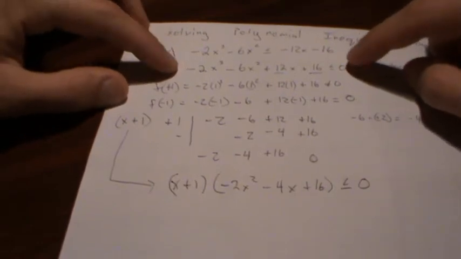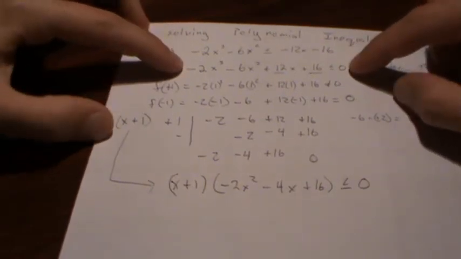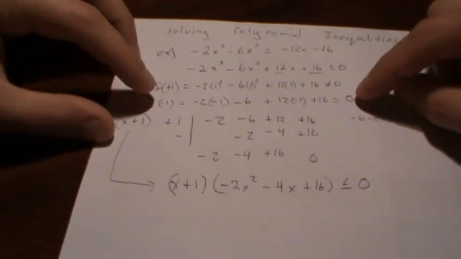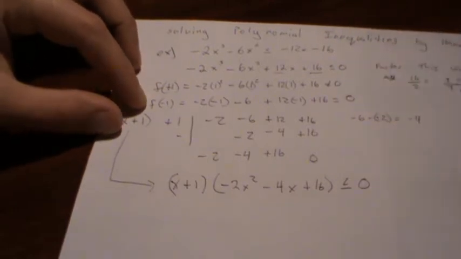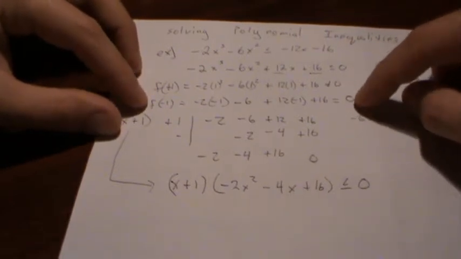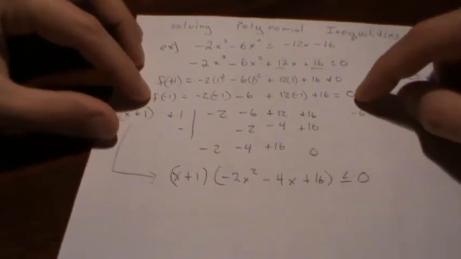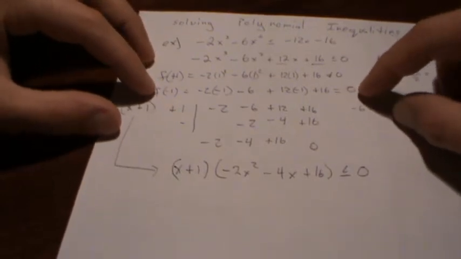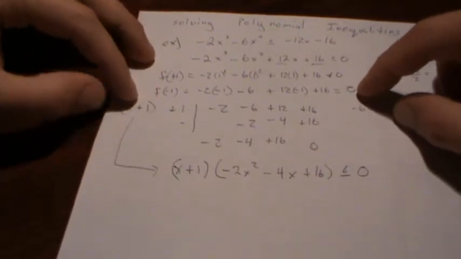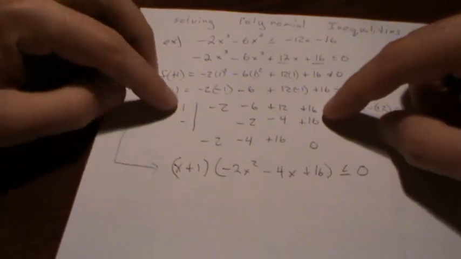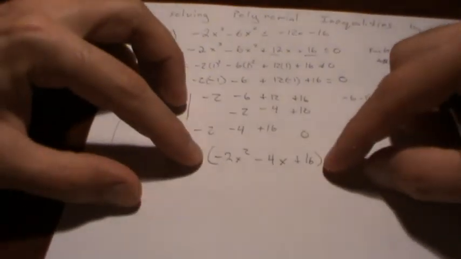So basically I've just taken my polynomial here, used the factor theorem, and used the rational root test to search for rational roots. Turns out that negative 1 happened to be one of them. Then, since the factor theorem says that this must be a factor, I write it down as a factor and I divide it out with synthetic division.